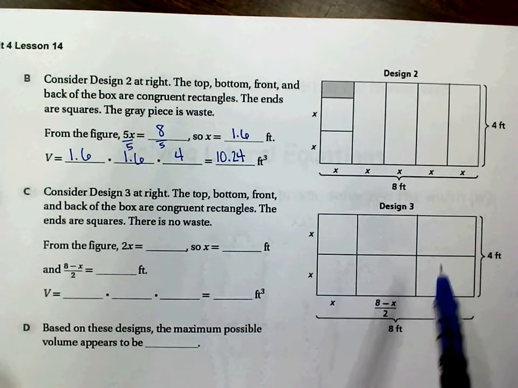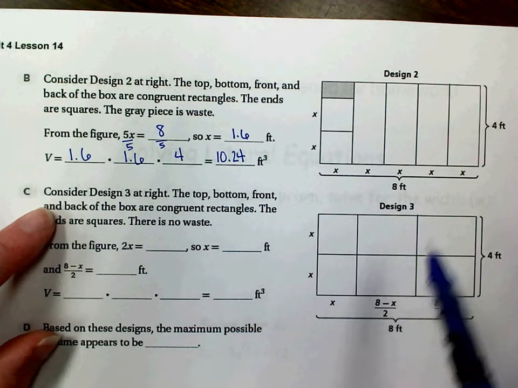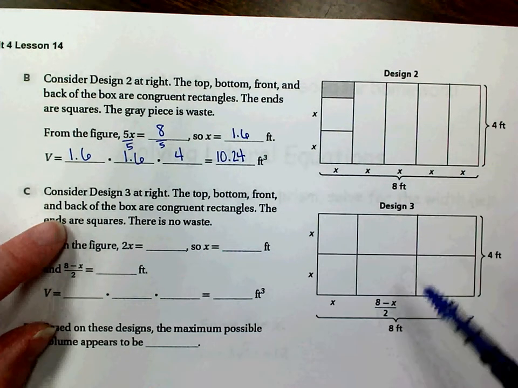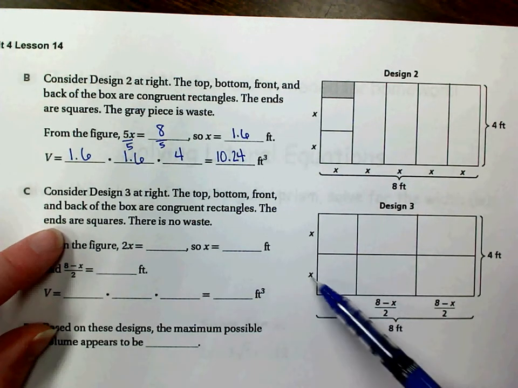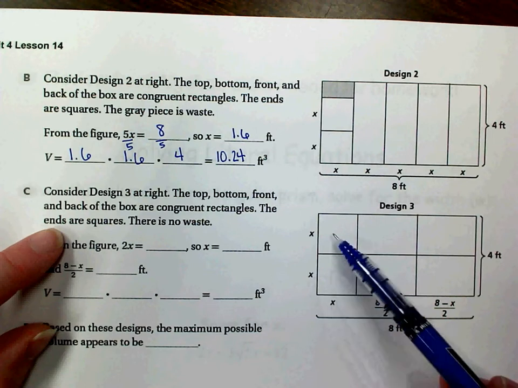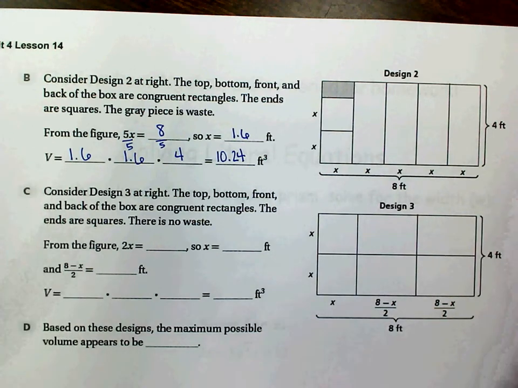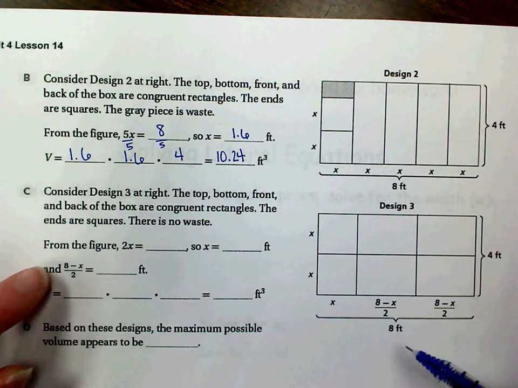Now let's look at design 3. The top, bottom, front, and back again are congruent rectangles. Here they are. The ends again are squares. See, the length and width are the same. They're both x. These are our ends. There's no waste in this design, so that's a really good thing.